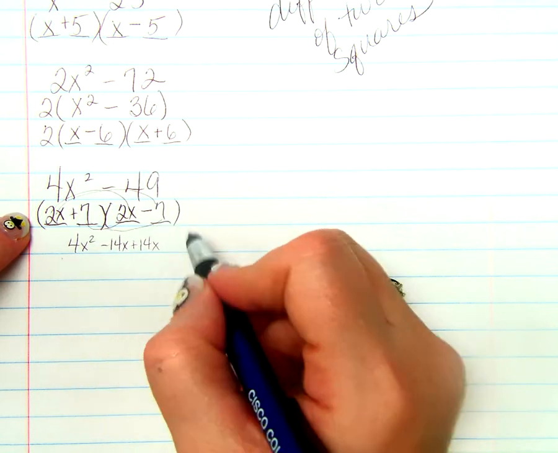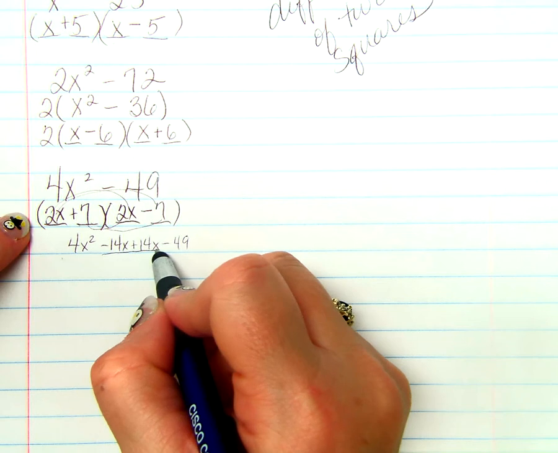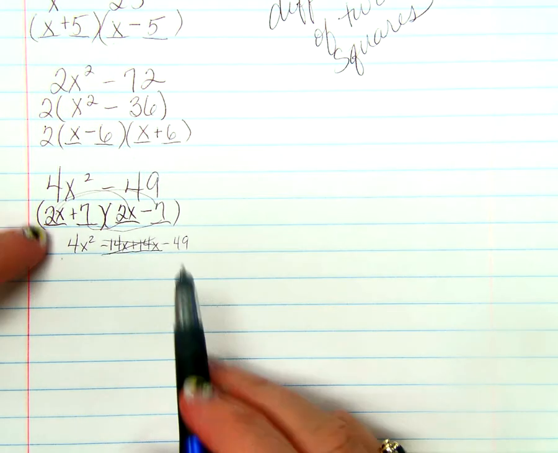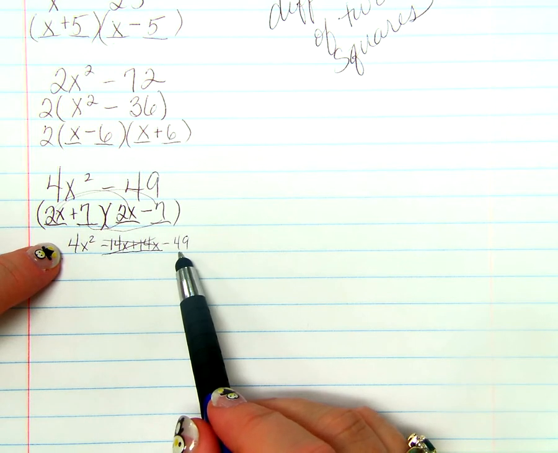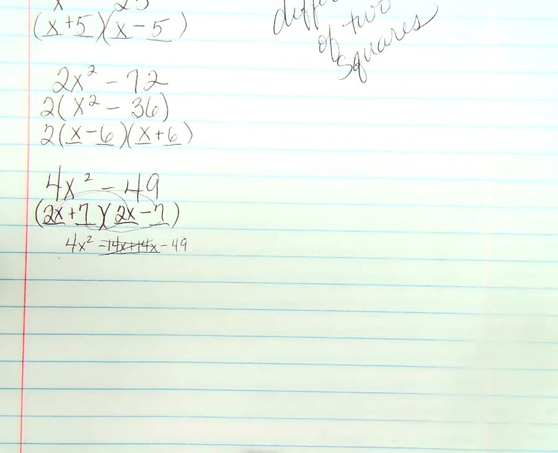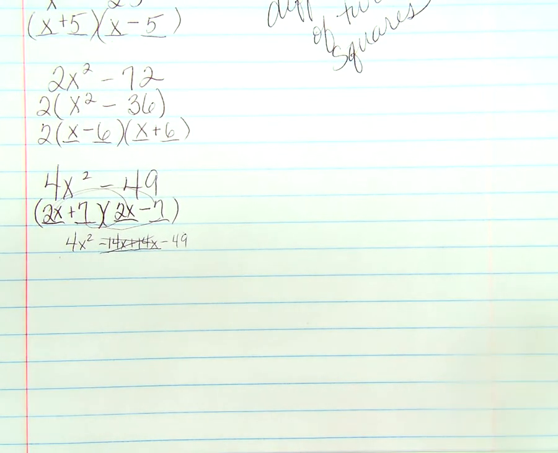And I could say 7 times negative 7 is negative 49. And what happens with negative 14x plus 14x? That's 0, isn't it? What am I left with? 4x squared minus 49. Is that what I started with? Then that's the right answer. Okay? Any questions about that?